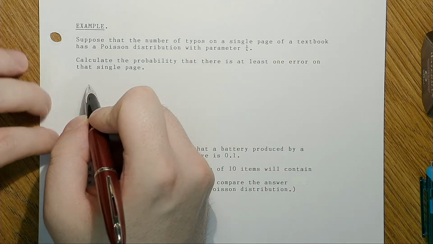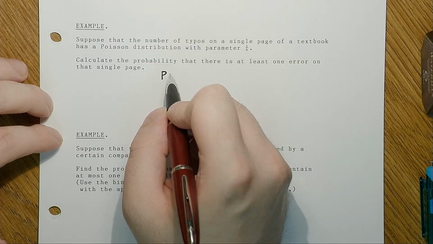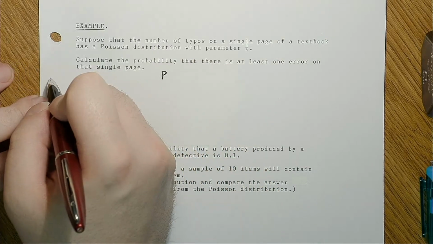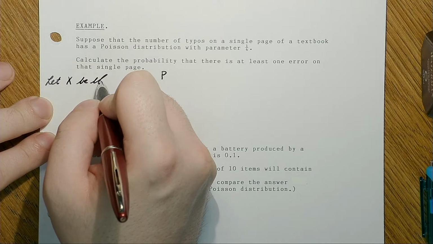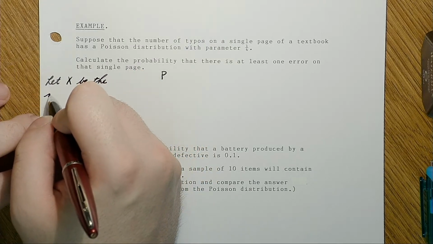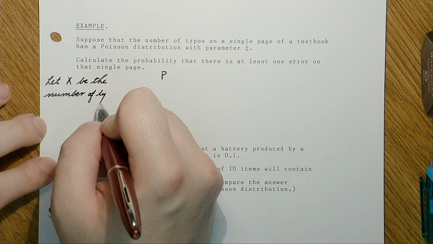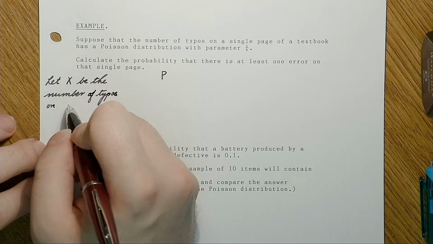So we should say, let x be the number of errors, or number of typos, on that single page.